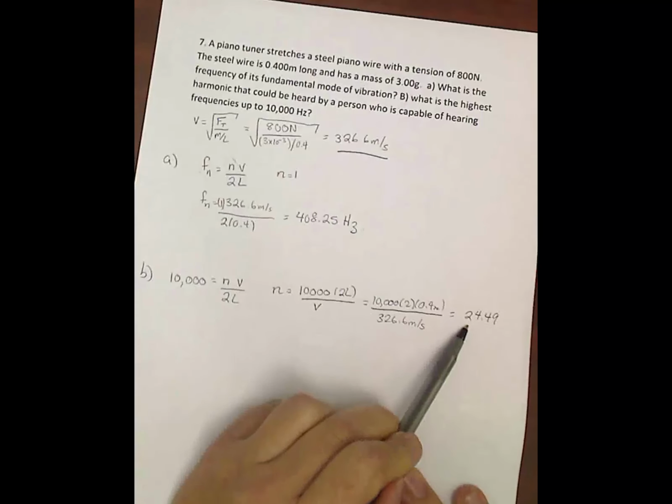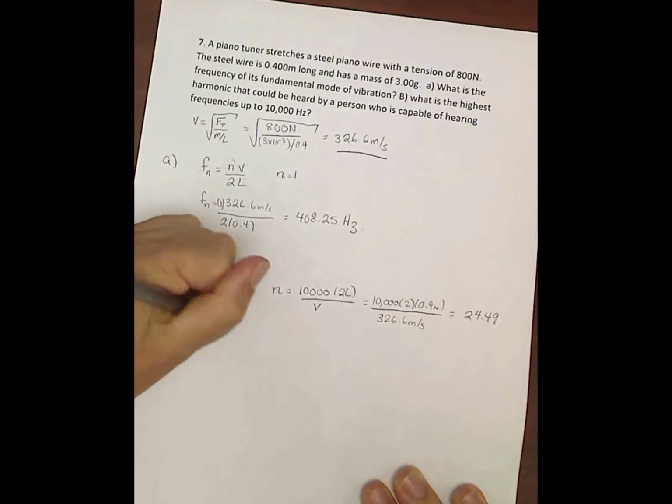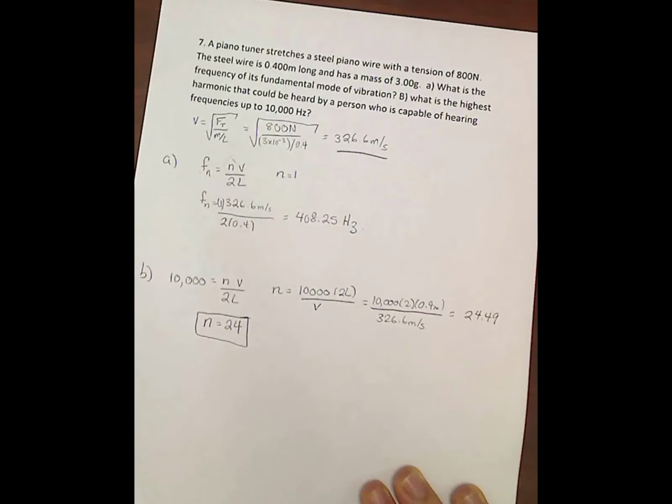Okay, but n has to be an integer. If I round it up to 25, then we're going to get a frequency higher than 10,000, so the person won't be able to hear it. So I've got to round it down, and so n equals 24. The 24th harmonic is the highest frequency that the person could hear.